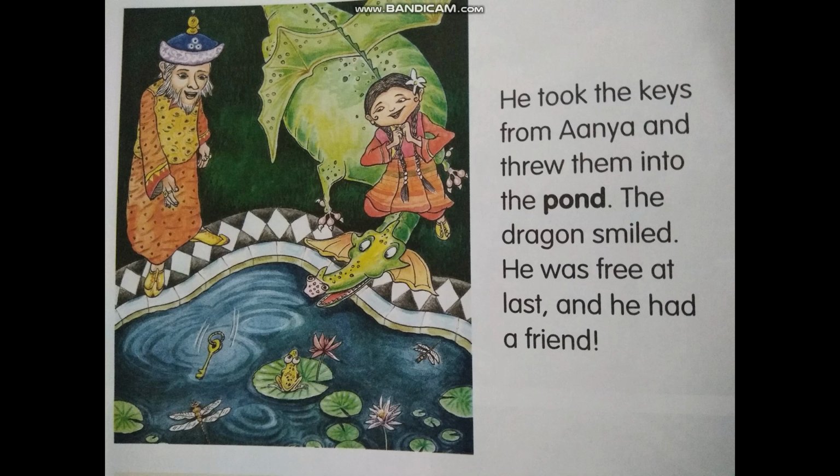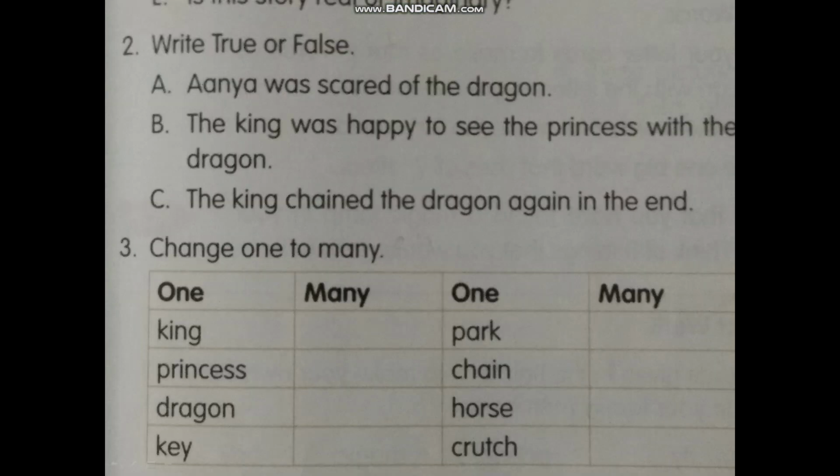I hope students you would like this story. Now I would request all the students to please open page number 15. Please everyone open page number 15. There is one exercise related to this story. Question number 2. Write true or false. There are 3 sentences here related to this story.